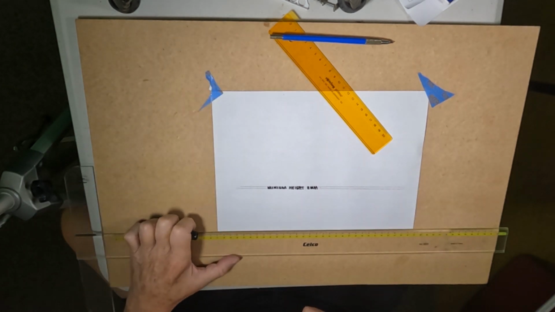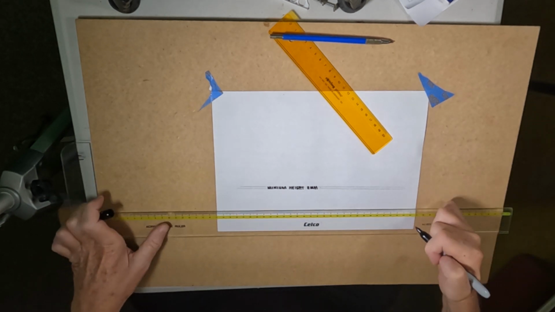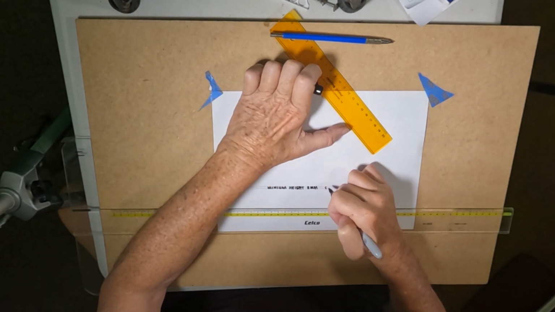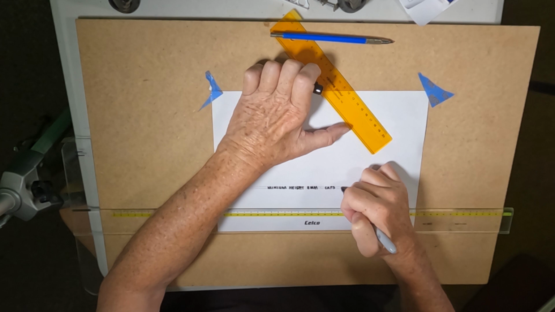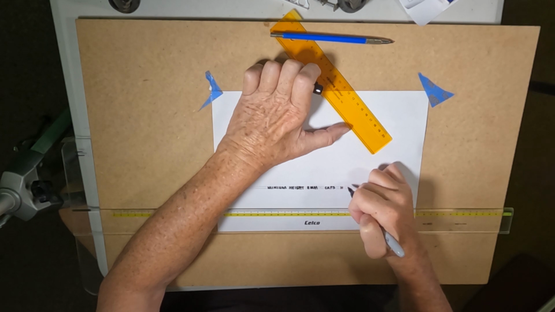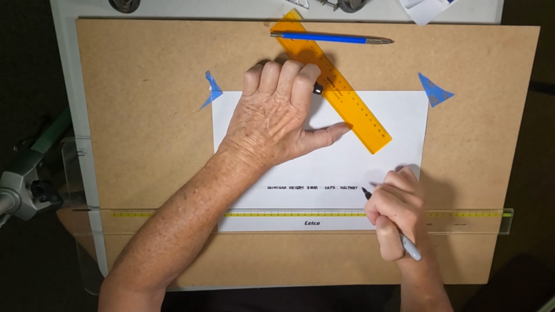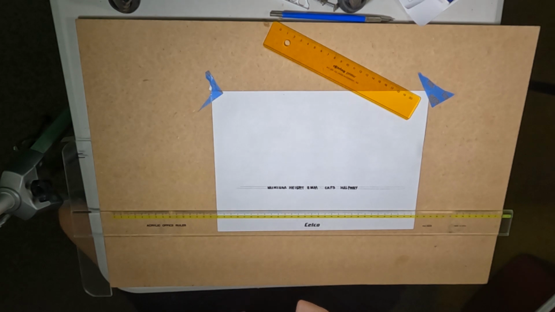That's for CAD. Mostly you're going to be using CAD, not doing hand lettering, but if you reduce it down, minimum height is 2 millimeters for caps. So if I'm writing in caps, I go halfway. Okay, so that's 2.5.